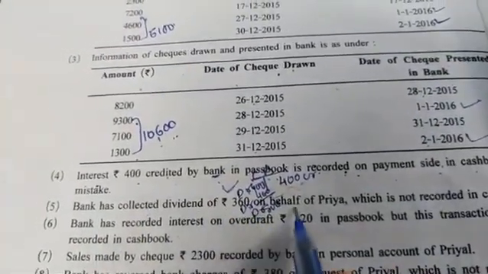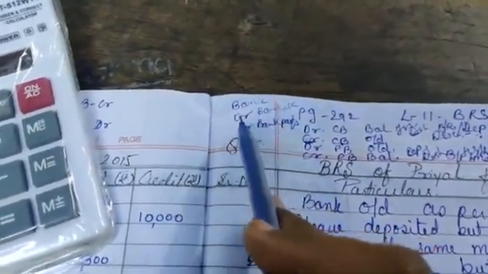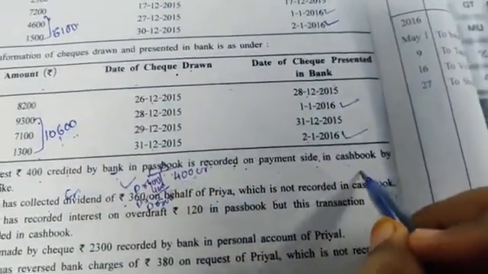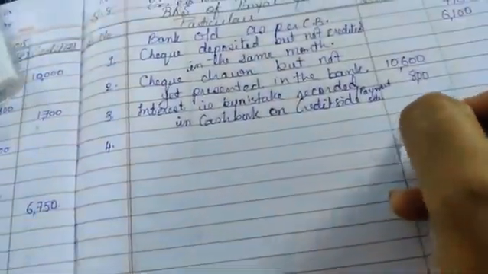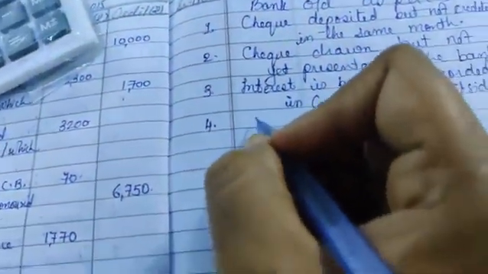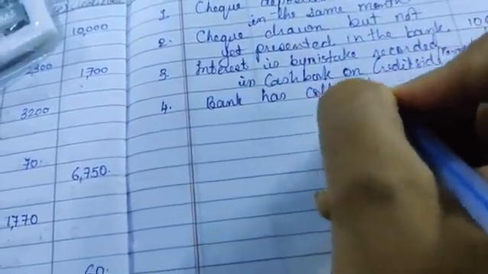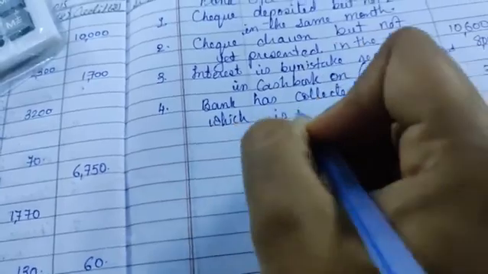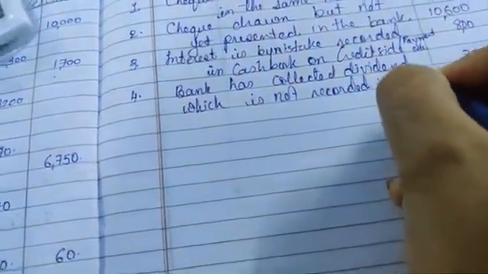Then the fourth entry, see, bank has collected dividend of 360 on behalf of Priya, which is not recorded in cash book. See, bank has collected. Right now I explained that when bank receives, it is credited. So for this it is credited, which is not recorded in cash book. So it will be again debited. So you have to record 360 on debit side, and you can write down that bank has collected dividend which is not recorded in cash book.